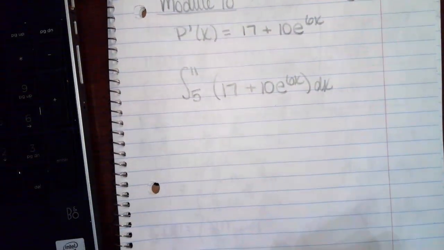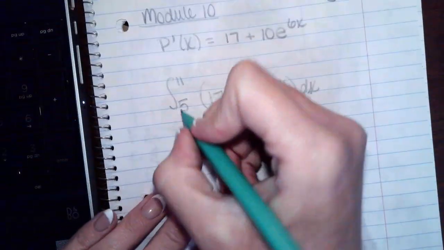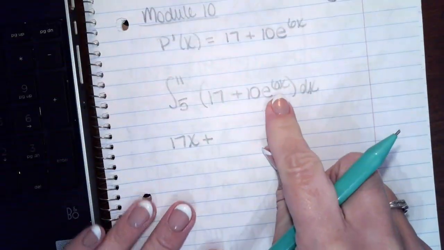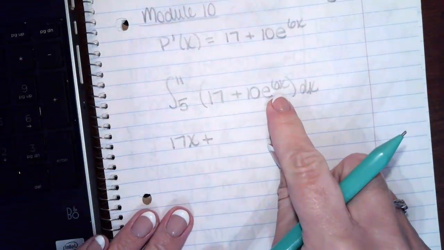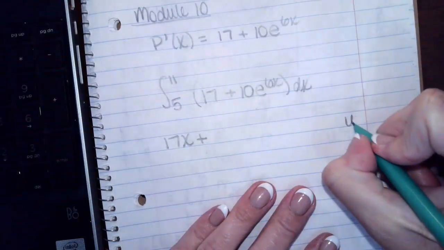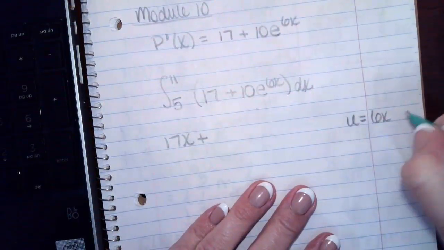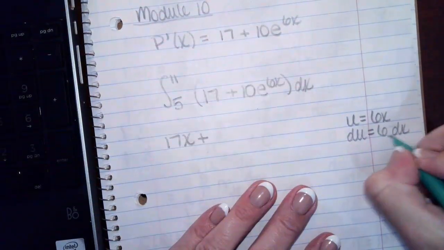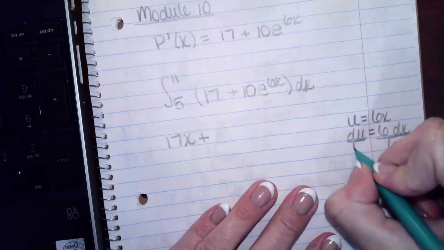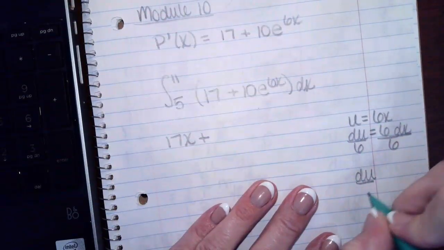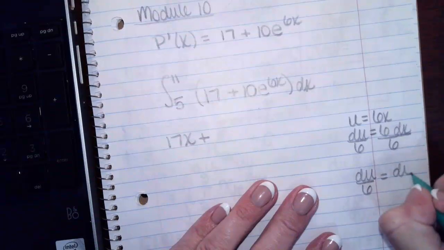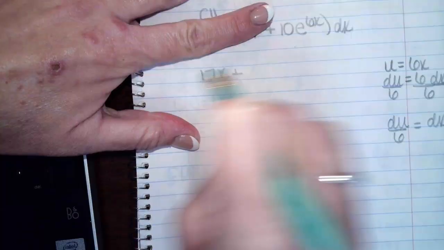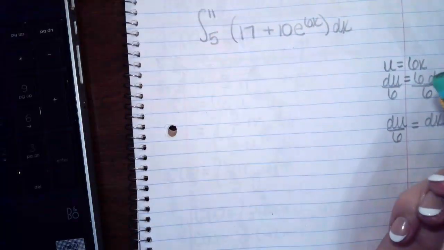Okay, so we know how to integrate 17. That's 17x. Plus, this is going to require u substitution. So if my u is 6x, my du is 6dx. Divide both sides by 6. So du over 6 equals dx. I'm going to move this 17x away for a minute.